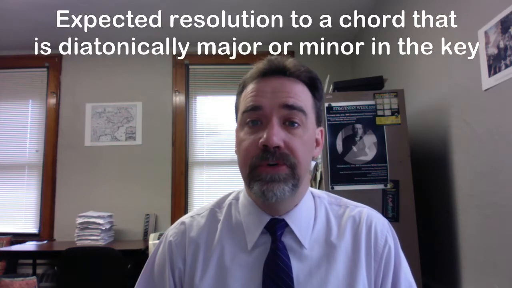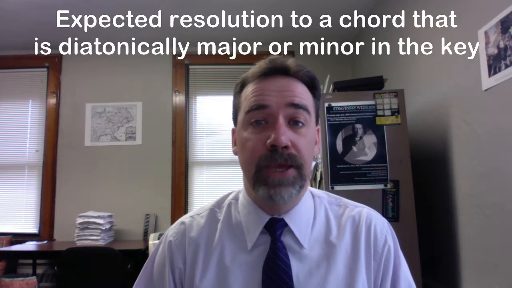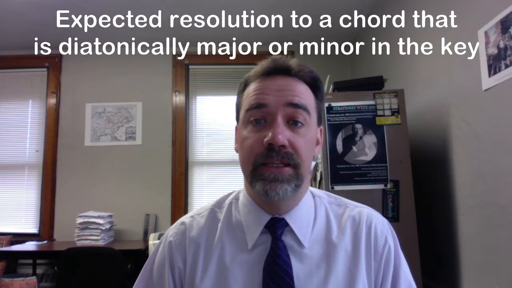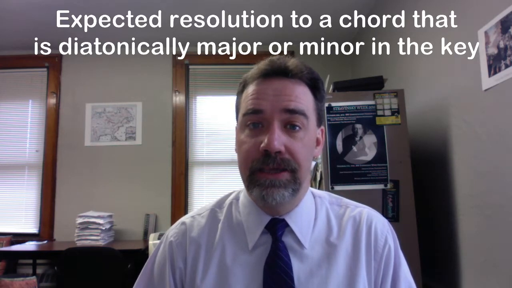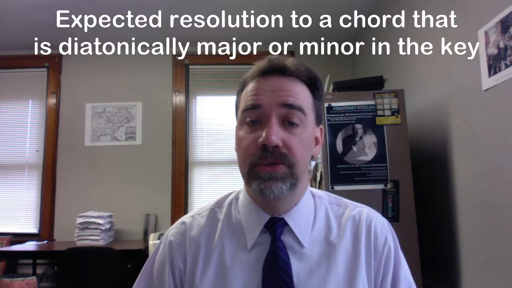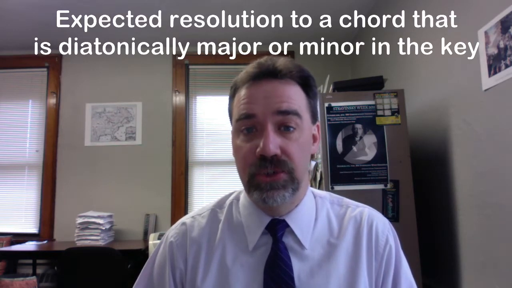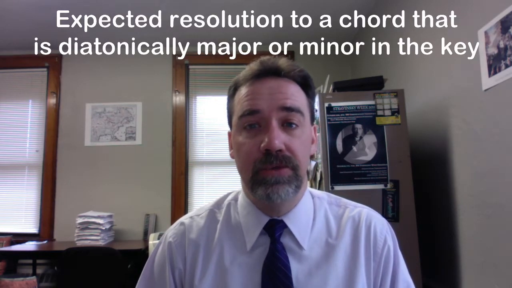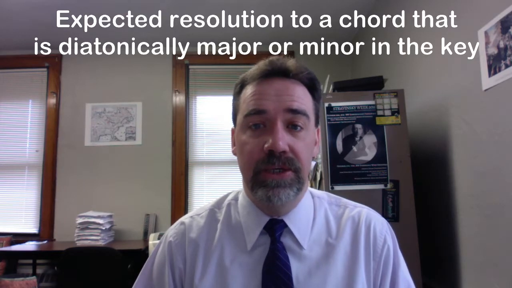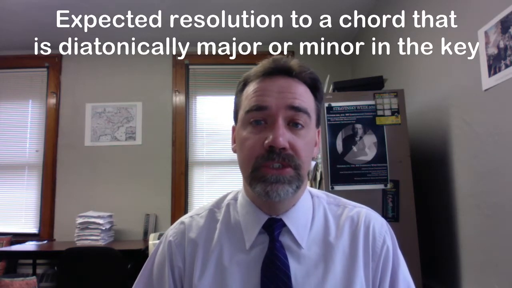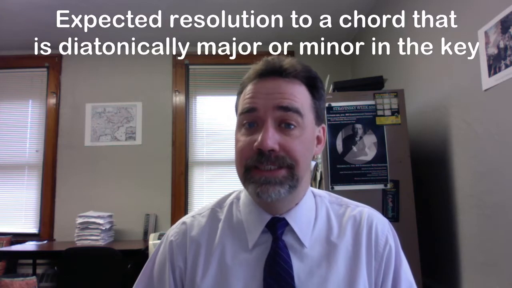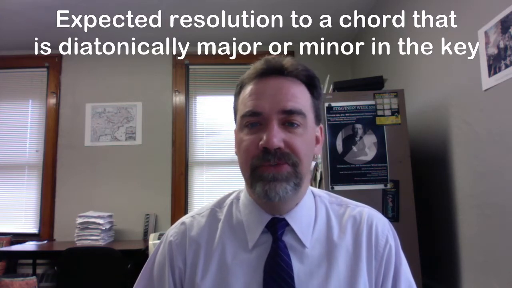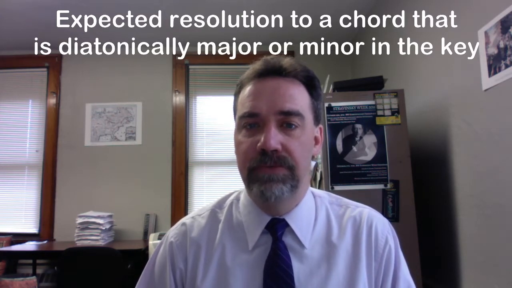Third, secondary dominant chords need to have an expected resolution to a chord that is either diatonically major or minor in the key. It can't resolve to a diatonically diminished triad. Now I say expected resolution because in later videos I'll talk about some of the ways that we can use secondary dominant chords in non-standard ways that give you a little bit more of an interesting sound. But for now, let's just stick to the basics.